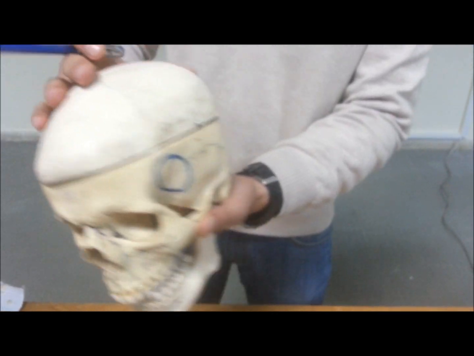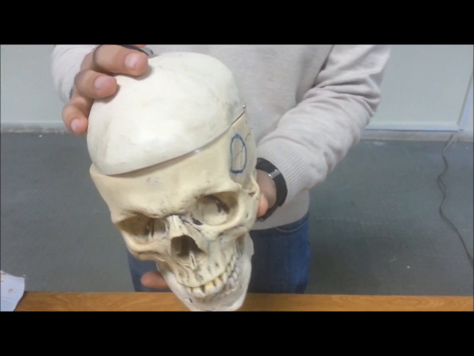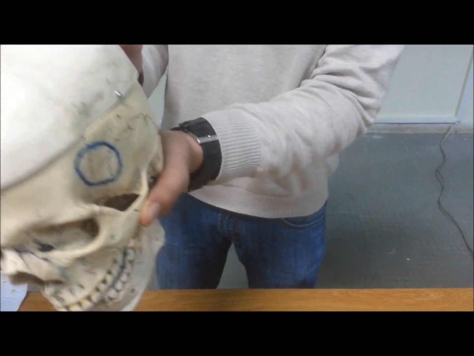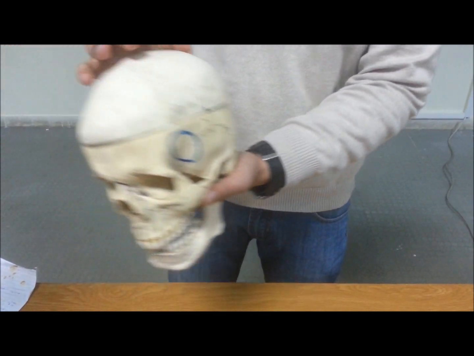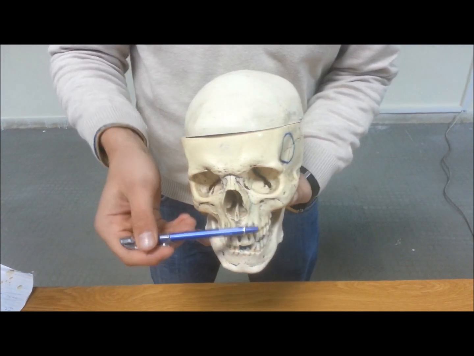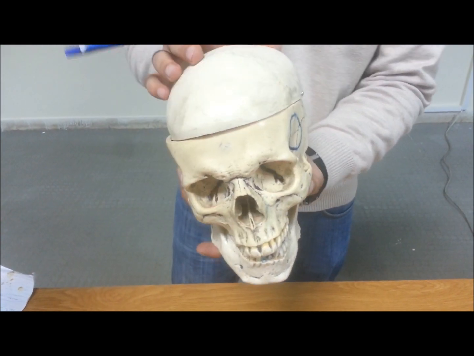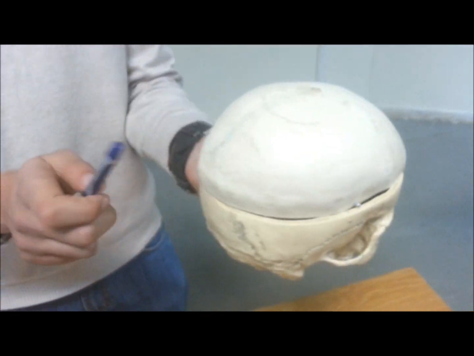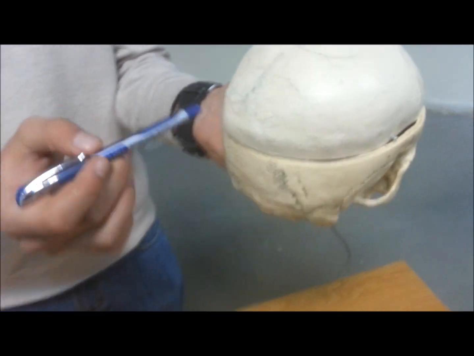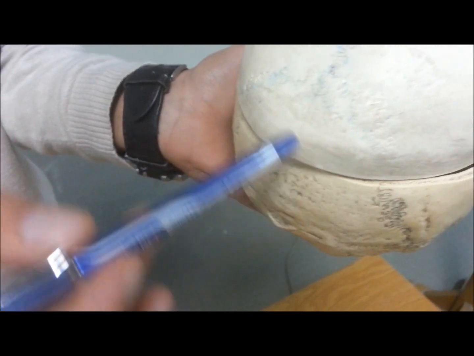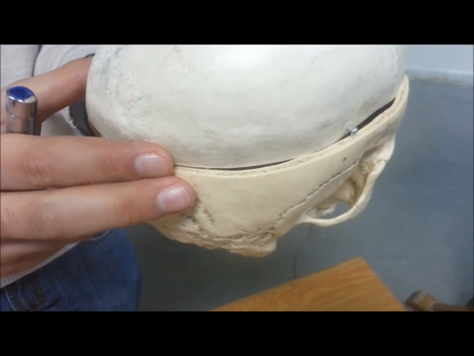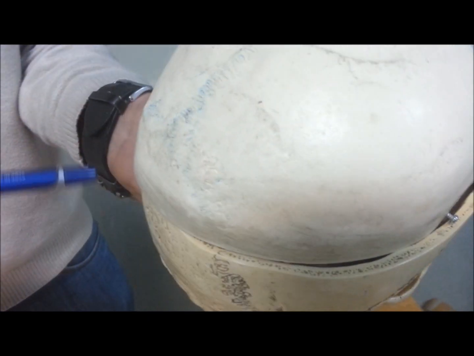The cranium, which is the fixed part, as we said, is also subdivided into two parts: the neurocranium, which includes the bones of the brain, and the viscerocranium, which includes the facial bones. The first bone of the neurocranium is called the occipital bone. It's the only bone developed by endochondral ossification, in contrast to all other bones of the skull, which develop by intramembranous ossification.